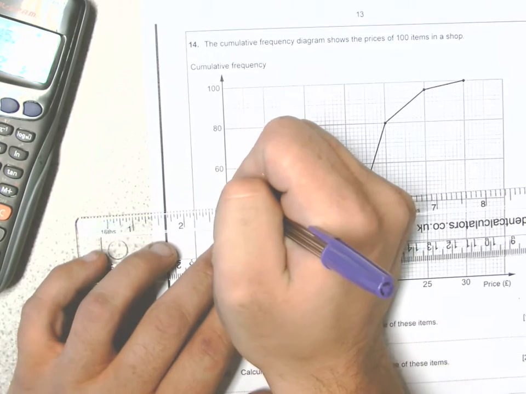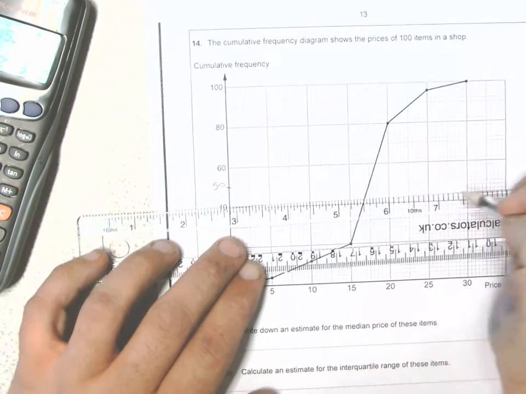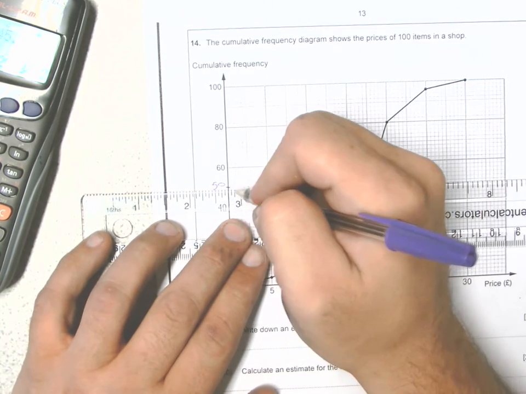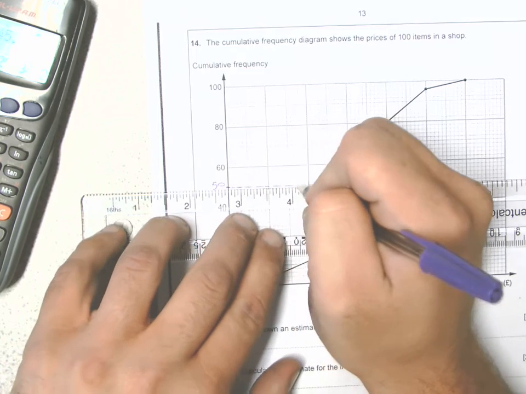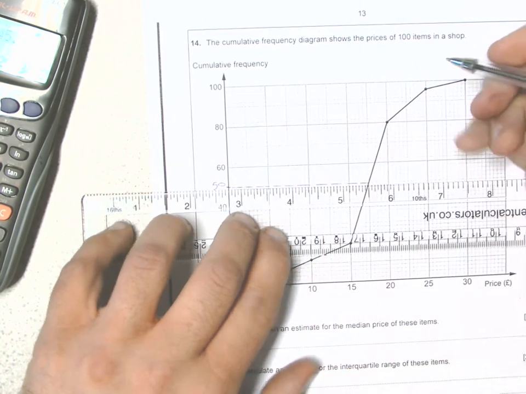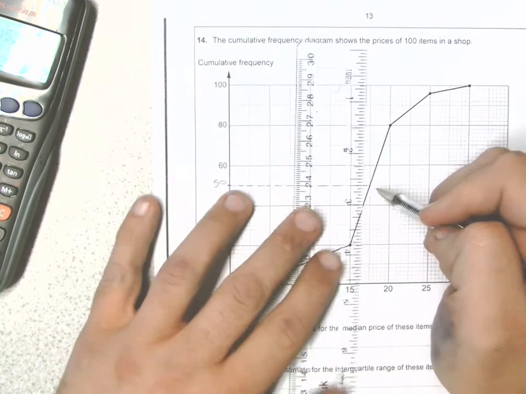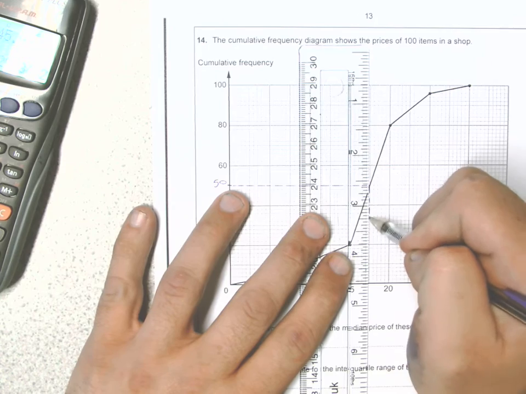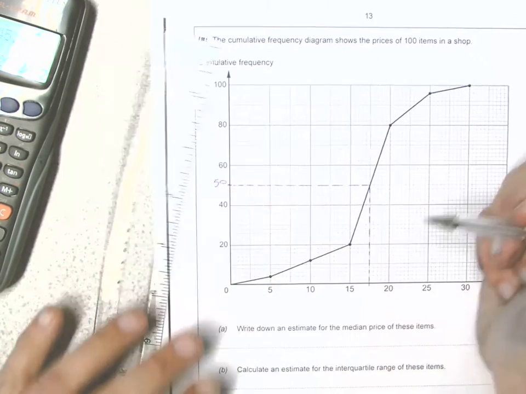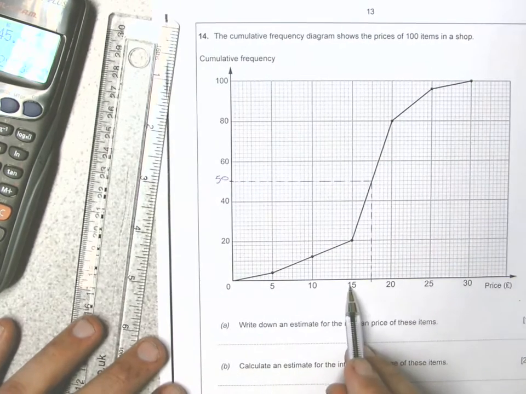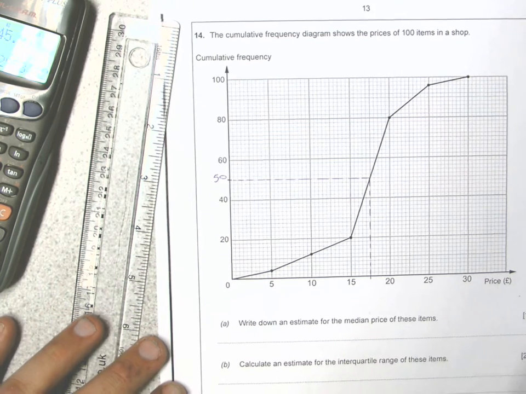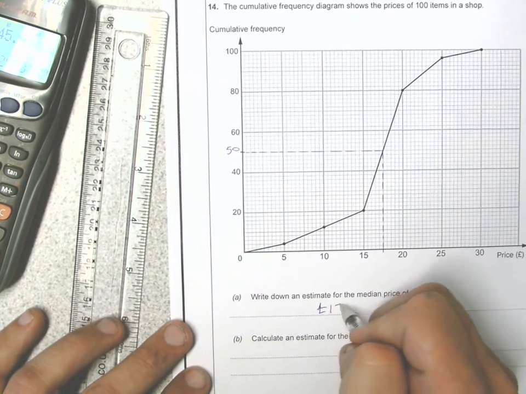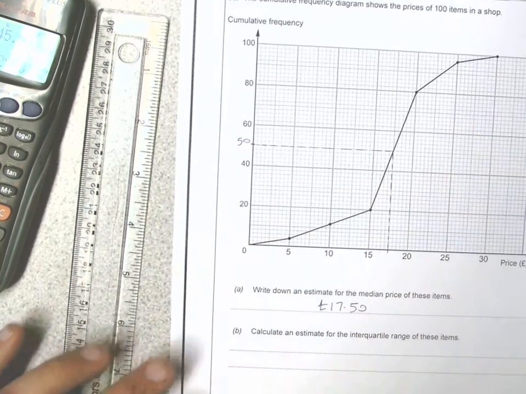So on your cumulative frequency, you go to 50 and you draw across to the curve. And once you hit the curve, you then look down onto the axes to find the price value. So you can see there it's exactly between 15 and 20. So the median price, halfway between those two prices, is £17.50.